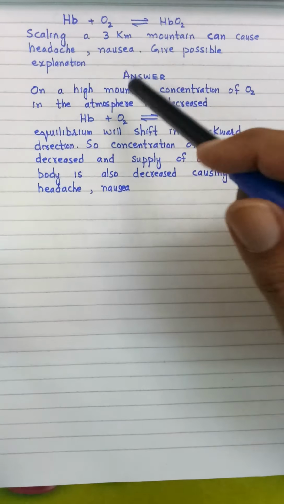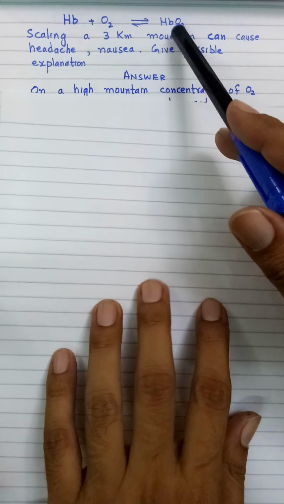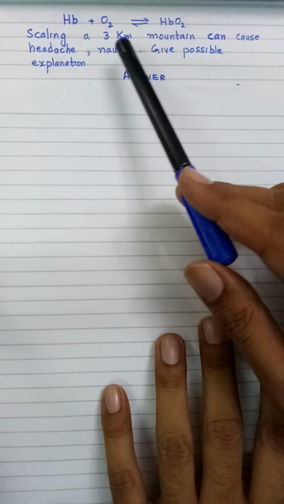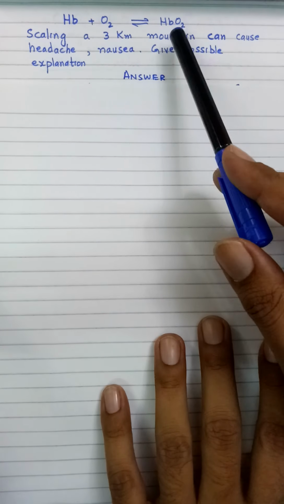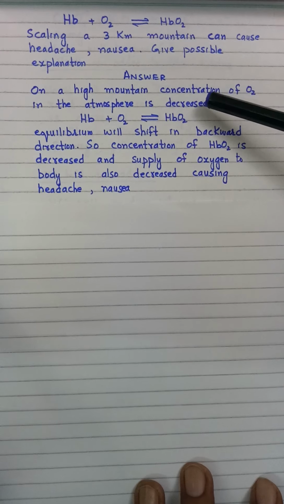In the same way, we are representing hemoglobin with Hb. Hemoglobin reacts with oxygen to form oxyhemoglobin, and oxyhemoglobin acts as an oxygen carrier. The question is, scaling a 3-kilometer mountain can cause headache and nausea. Give a possible explanation. On a high mountain, the concentration of oxygen in the atmosphere is decreased.